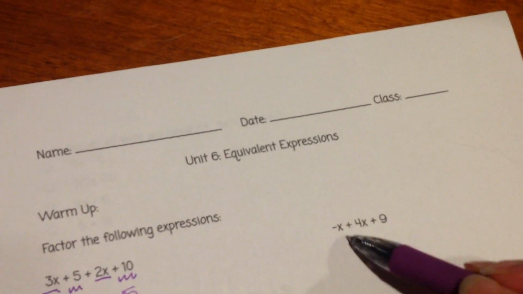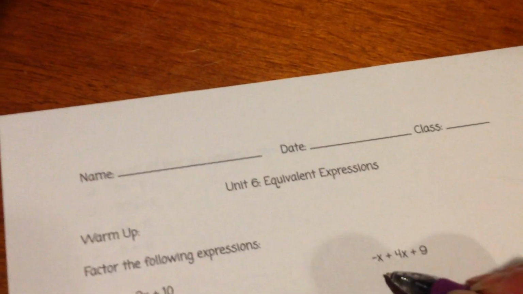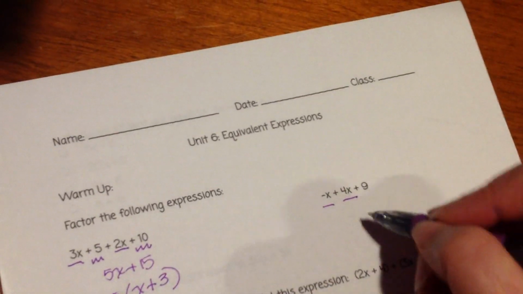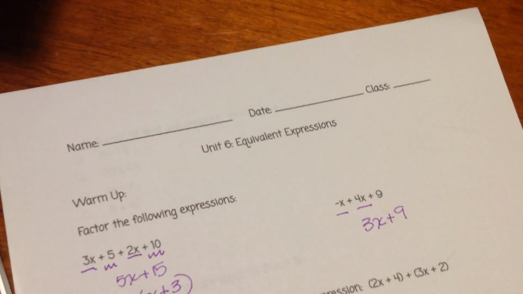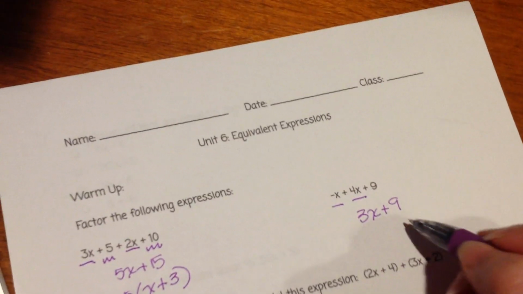I've got negative x plus 4x plus 9. So first, I'm going to combine my like terms. Negative x plus 4x is 3x plus 9. What's the greatest common factor between 3 and 9? It's going to be 3.